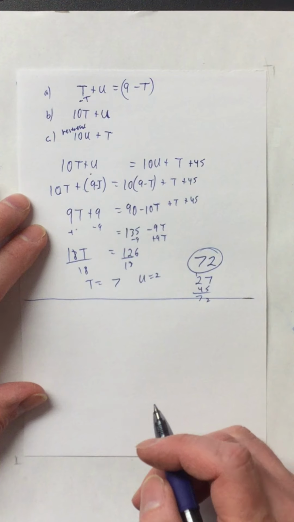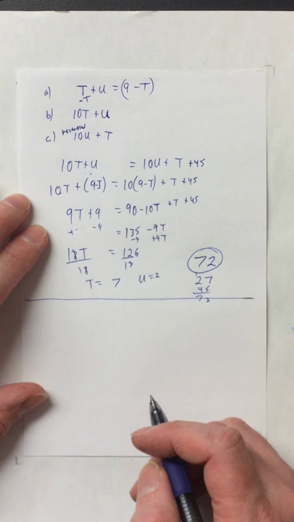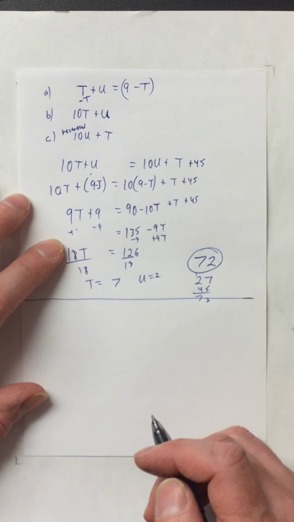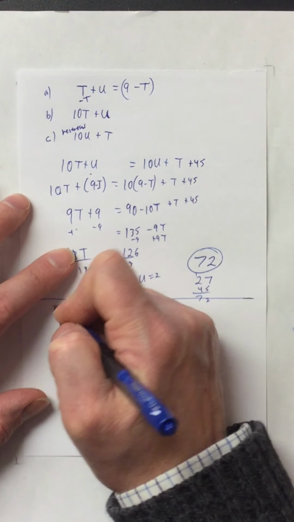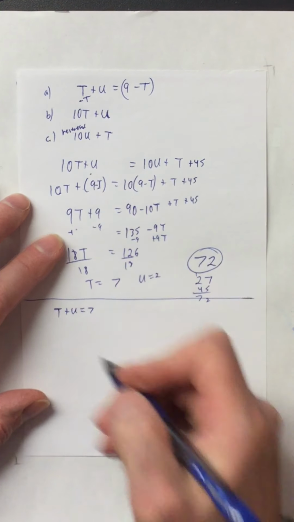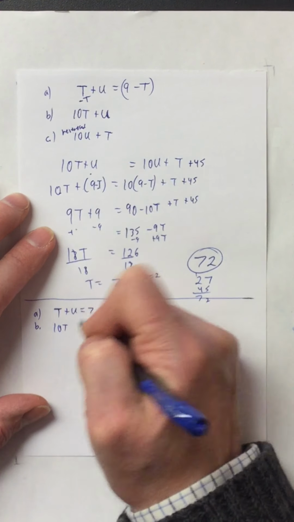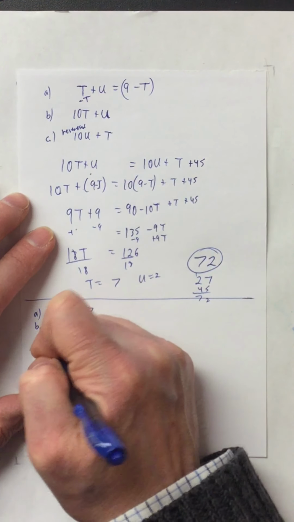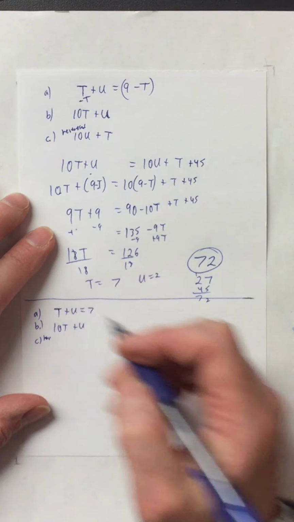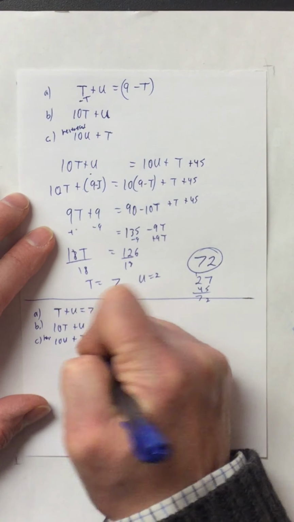In this practice problem, we have 2 digits once again in our number, and when you add them together, it equals 7. So we're going to do t plus u equals 7. Equation A. Equation B, 10 times the t plus the u. Equation C is when you reverse the digits, 10u plus the t.